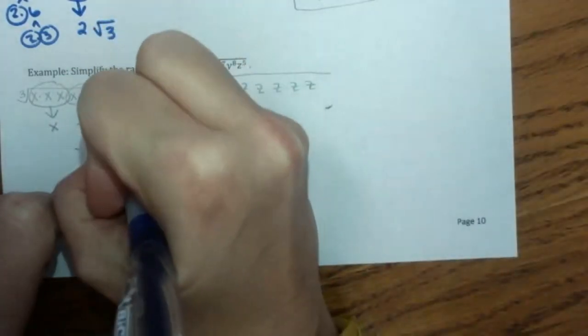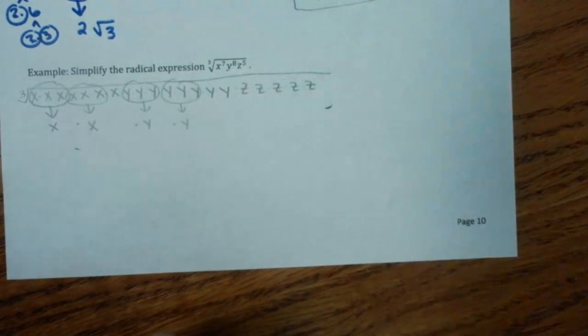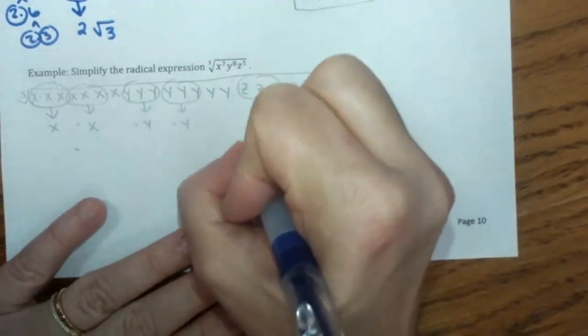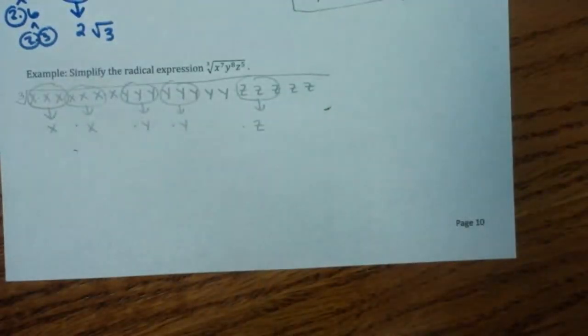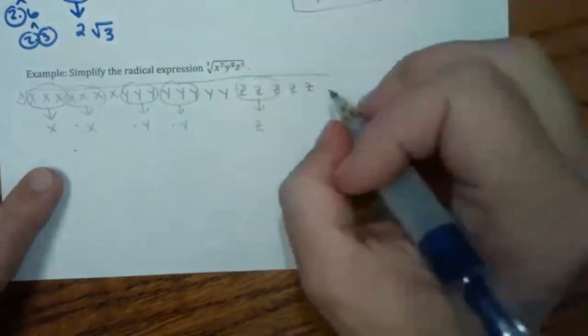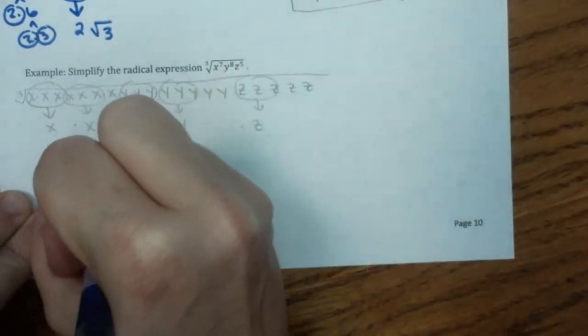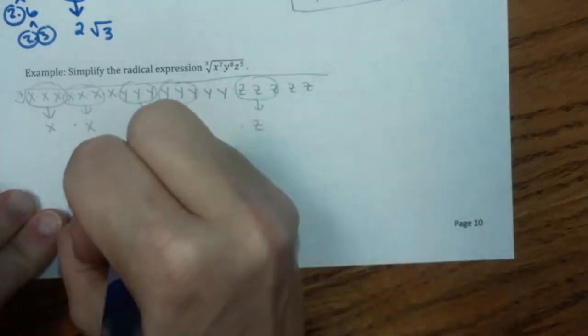These 3 y's are going to come outside the radical as y. These 3 y's coming out. Those 2 y's, there's not enough to make a group of 3, so they stay underneath the radical. These 3 z's come outside the radical. And those are only 2 z's, so I don't have enough to pull out another group. So outside the radical, we have x squared, y times y, so y squared, times z.